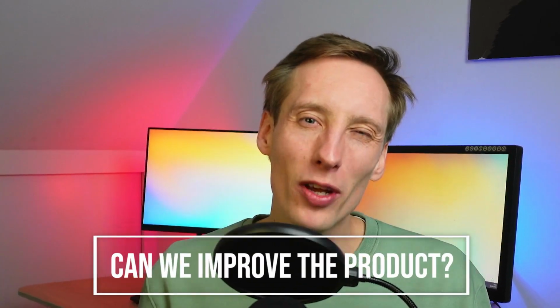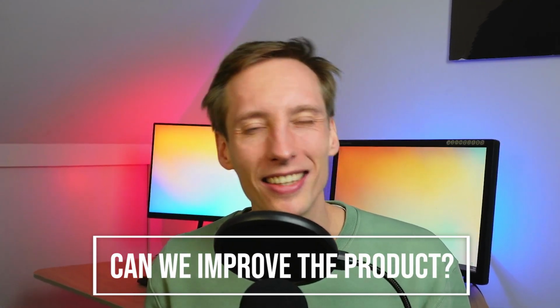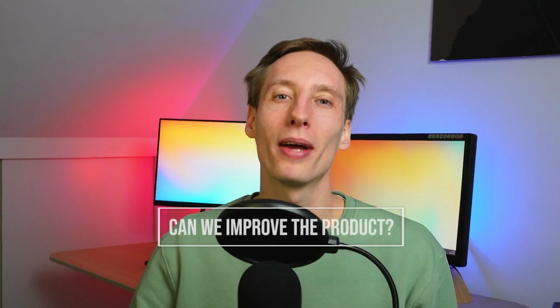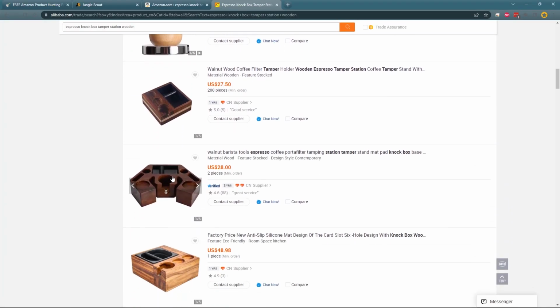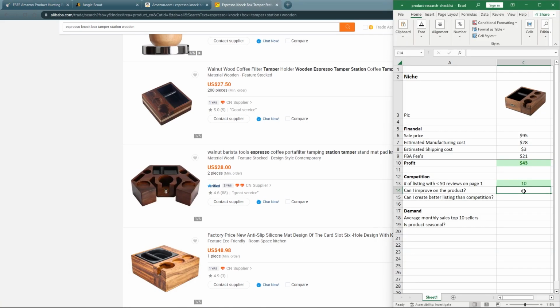Now, can we improve on the product? I think we actually can. If we could just go back to Alibaba, I can already see some variations on here that I've not seen on Amazon yet. So yeah, I think we can definitely customize the product and put something unique on the market.